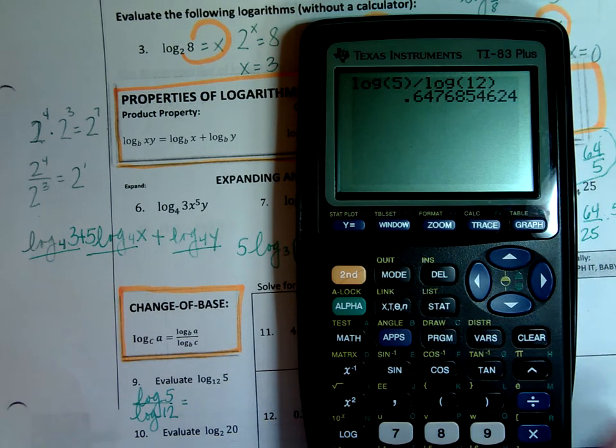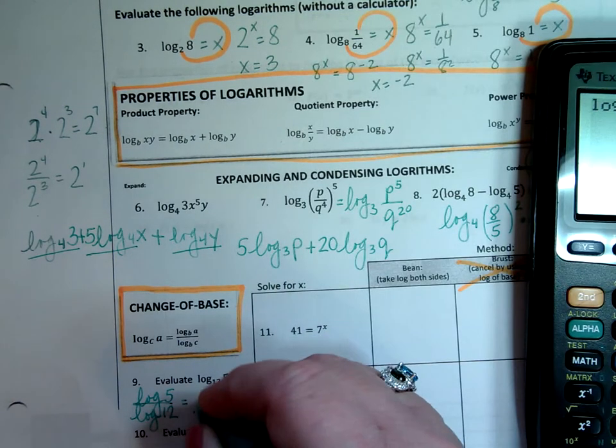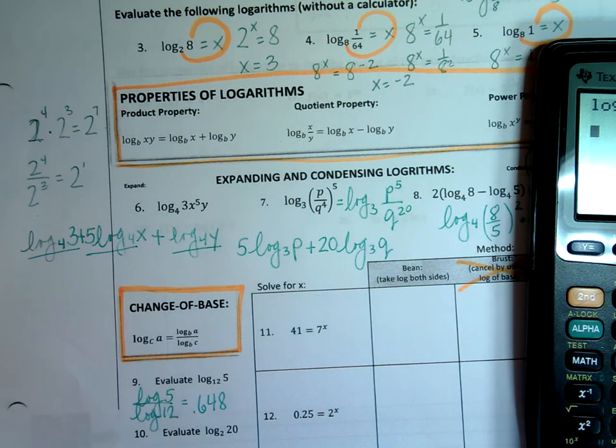So 0.648, if I were rounding. In pre-calc, we like to do 3 decimals. Kind of like the standard for our calculus and pre-calculus kind of stuff.